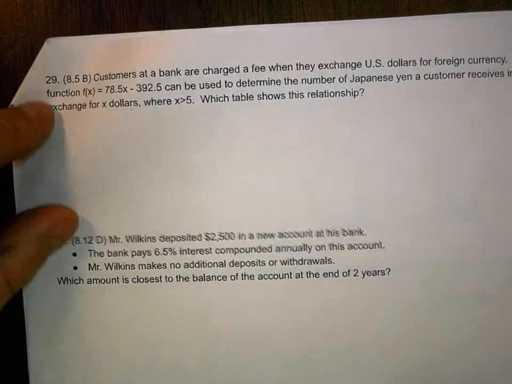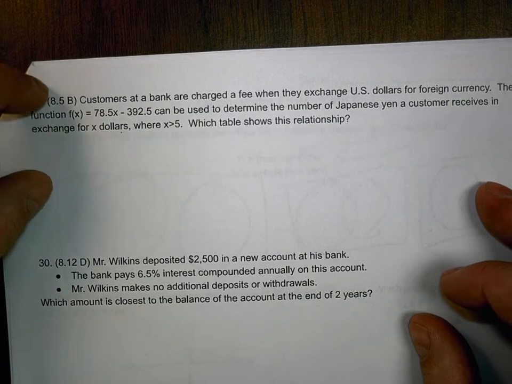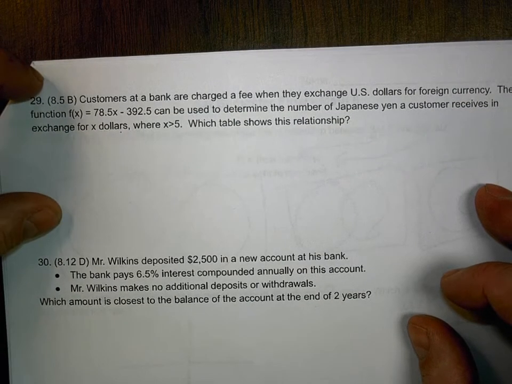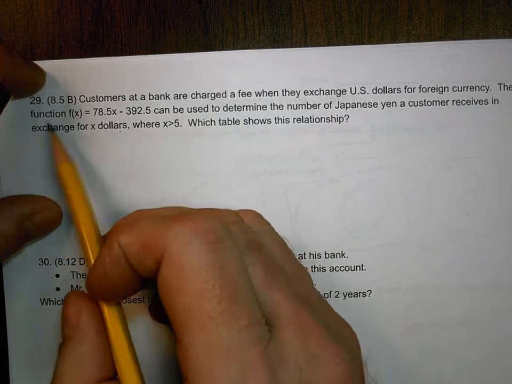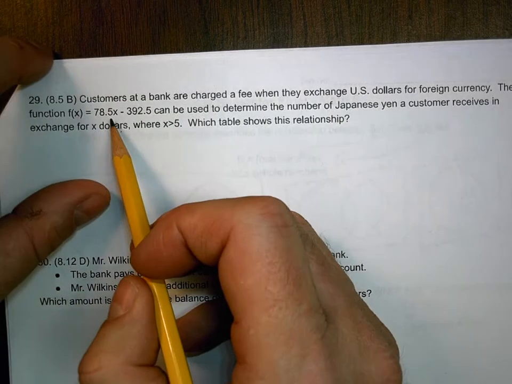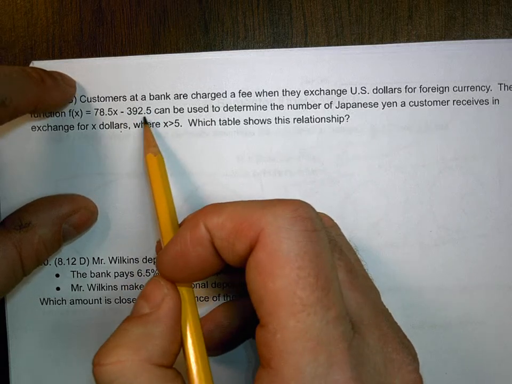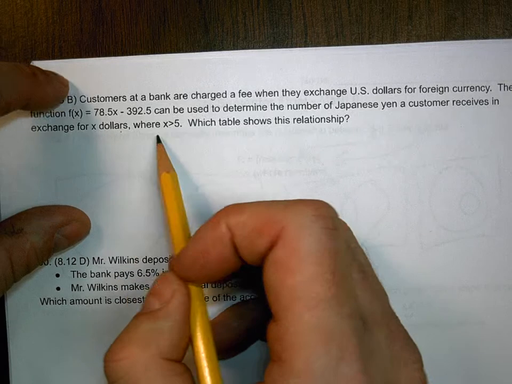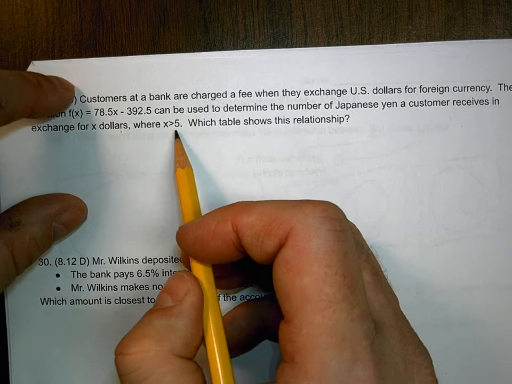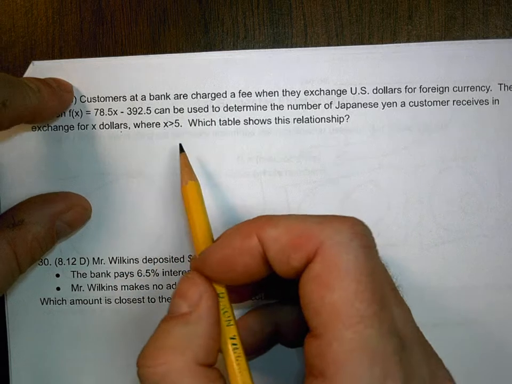29. Customers at a bank are charged a fee when they exchange US dollars for foreign currency. Now they charge us a fee. It happens. The function f of x equals 78.5x minus 392.5, that's their fee, can be used to determine the number of Japanese yen a customer receives in exchange for x dollars, where x is greater than 5. Meaning, if you get under $5, their fee wipes you out. Which table shows this relationship?